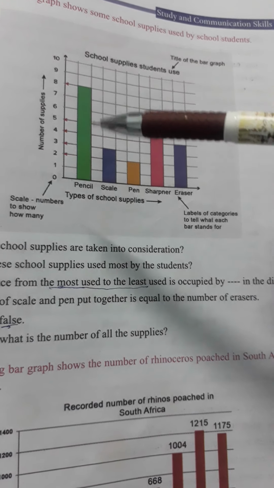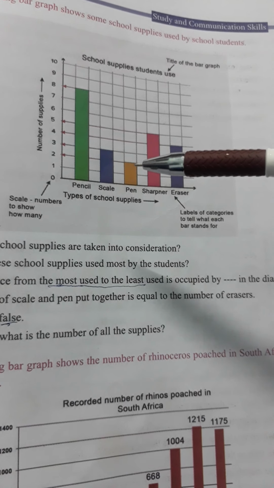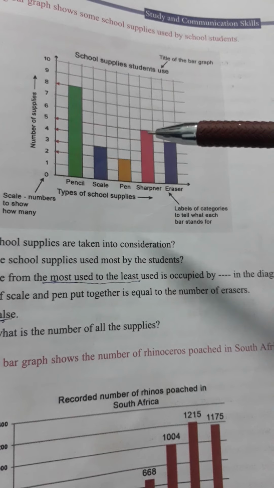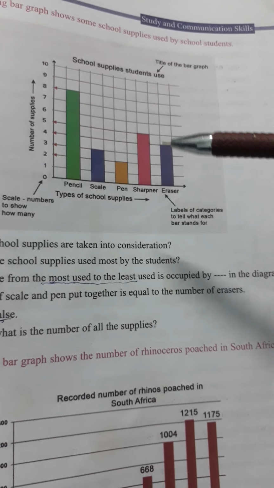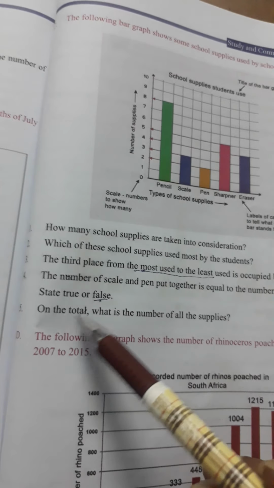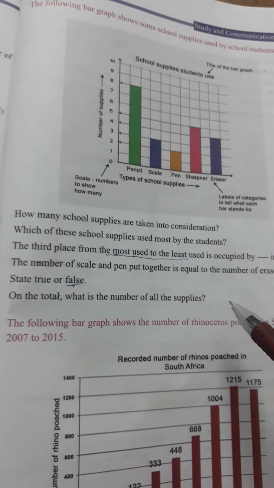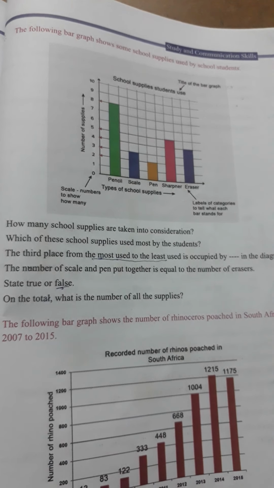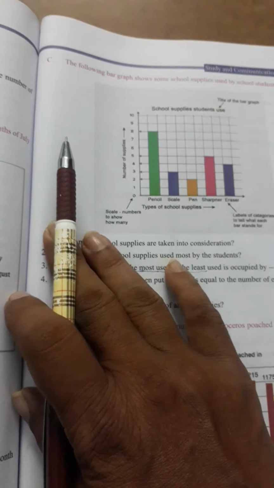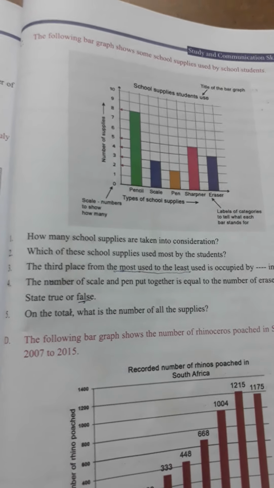Just simply you count here: 8 plus 3, 11; 11 plus 2, 13; 13 plus 5, 18; 18 plus 4, 22. Answer is 22, to the question on the total, what is the number of all the supplies? Answer 22. So this is the third one, C. Question C is completed.